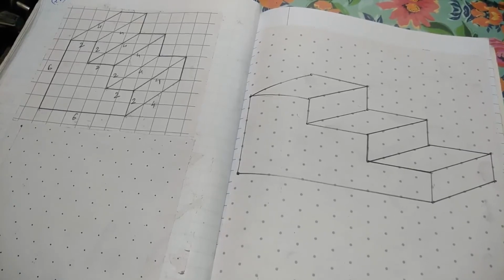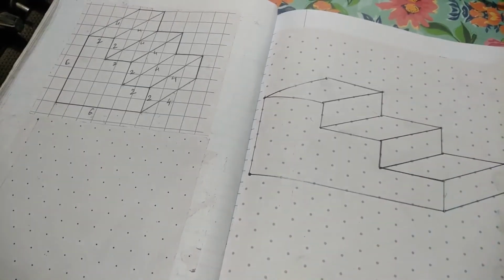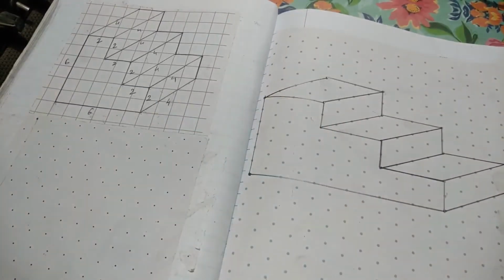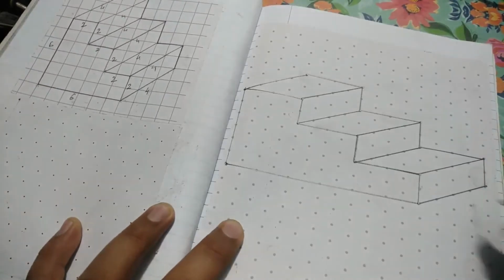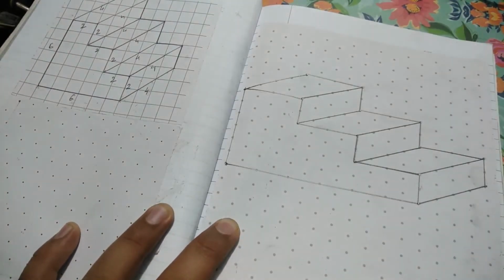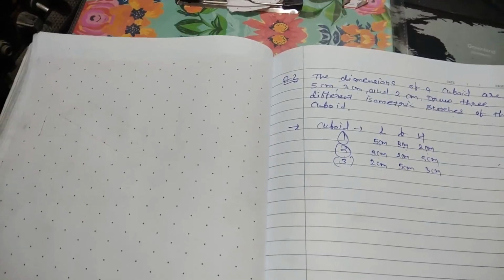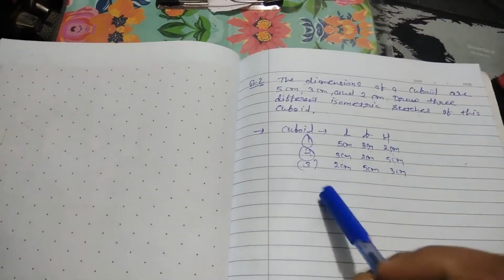So this is the figure in isometric dot paper of the oblique sketch. Now here we can see that this figure now looks proper, like a staircase. Next question, question number 2.